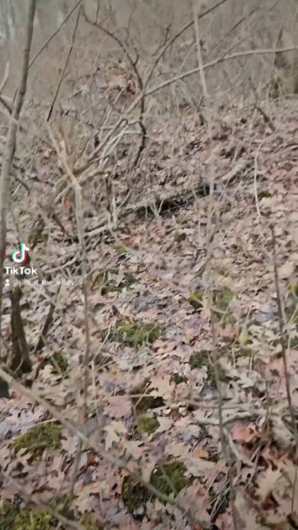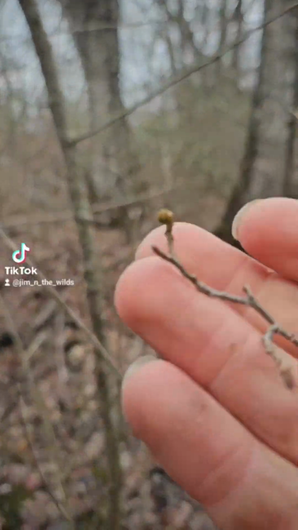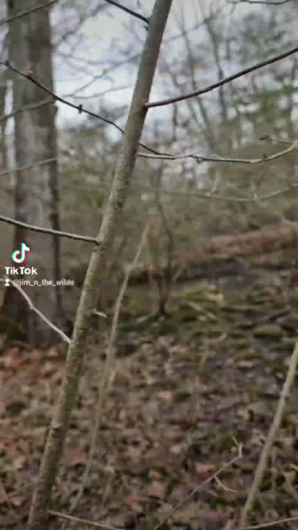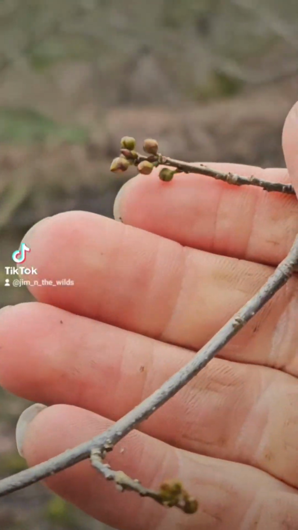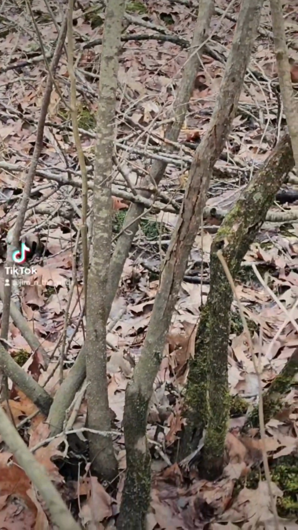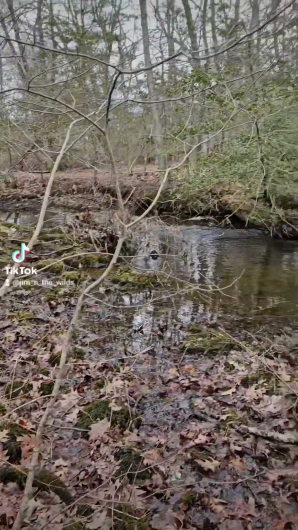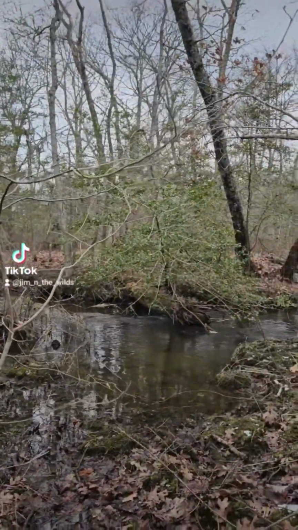Some Lindera benzoin, or spicebush here. These will be yellow flowers, which are almost ready here in April and May. Beautiful bark on these, and they have yellow foliage in the fall. They're quite common in more rich swamps. Look at the beautiful, beautiful holly there.